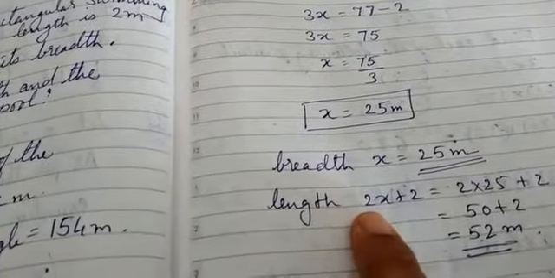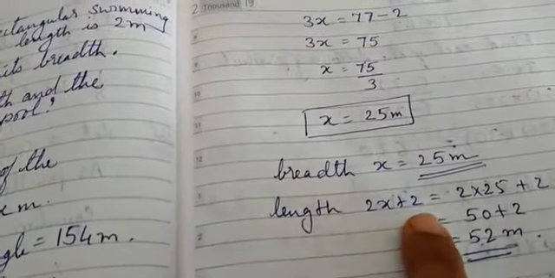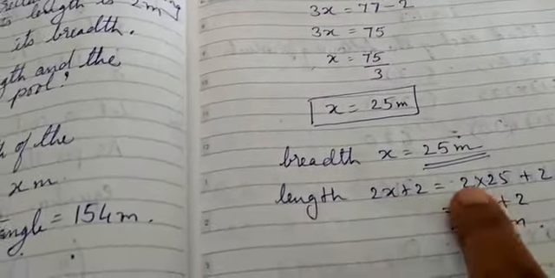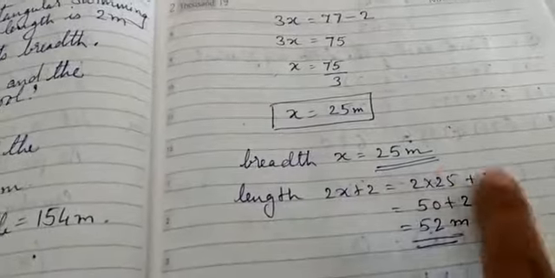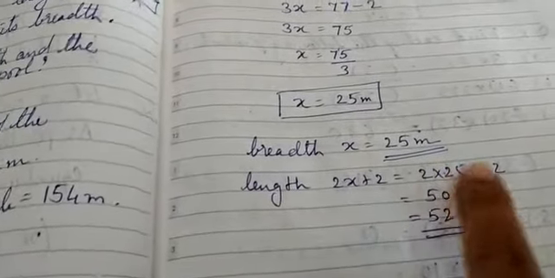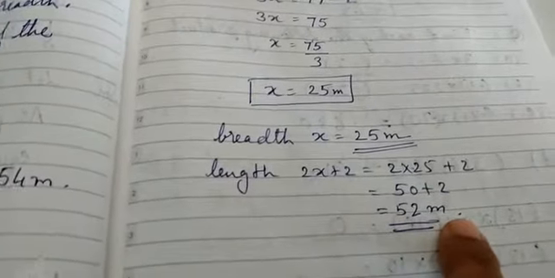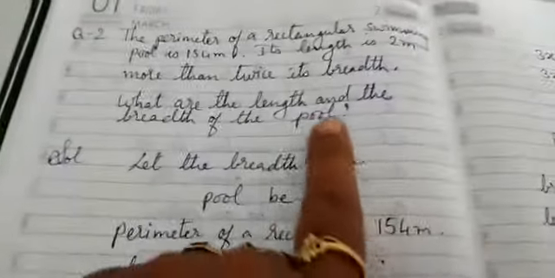Length you can find out from the expression given, 2x plus 2. In place of x substitute the value 25. 2 multiplied by 25 plus 2. 2 25s are 50, plus 2. It's equal to 52 meters. So you got the answer.